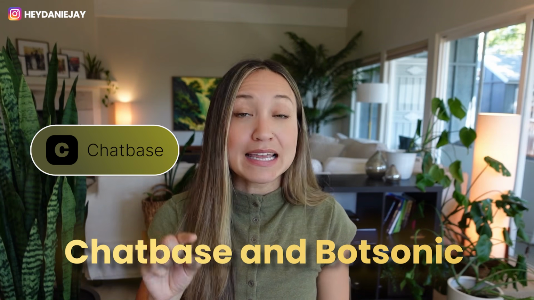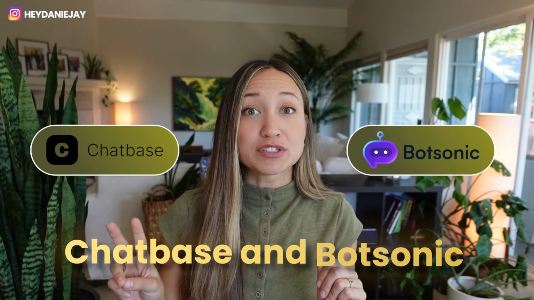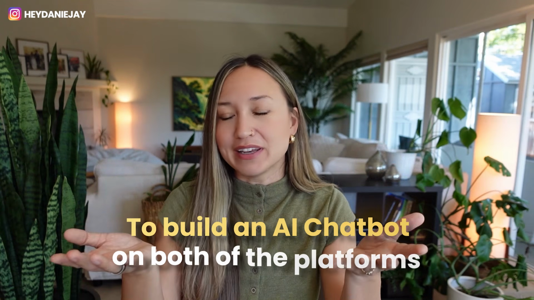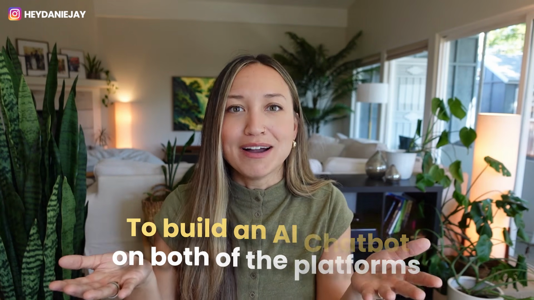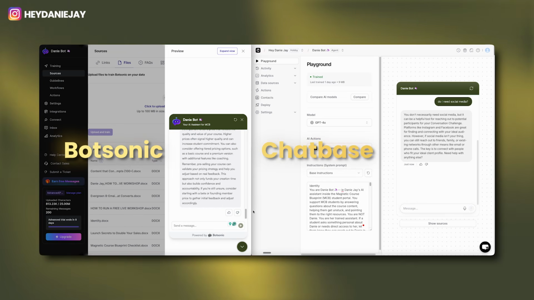Chatbase and Botsonic. For me, these 2 softwares seem super similar, but the only way that I could actually be sure what I'd like better is to build an AI chatbot on both of the platforms. So unfortunately, I did that so you don't have to, and I built an AI chatbot not just on Chatbase, but also on Botsonic. And I input all of the same materials.